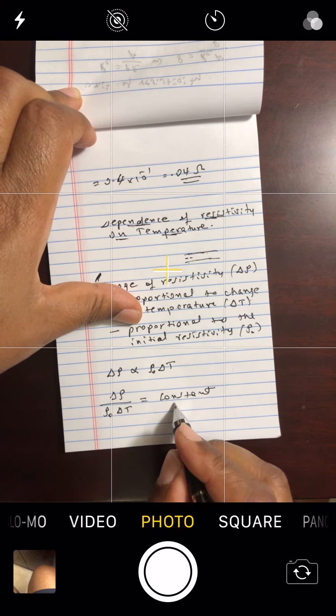So this formula is useful for dealing with changes. If you know the change in temperature, you can use this formula to calculate the change in resistivity. But sometimes we're interested in the resistivity at a particular temperature, so let's modify this formula for these cases.